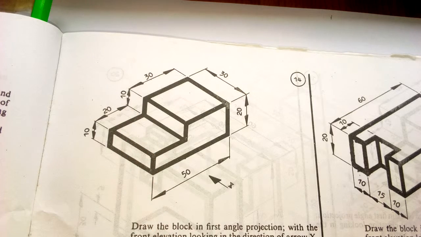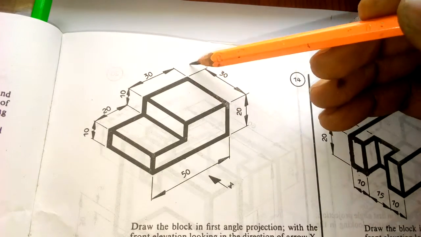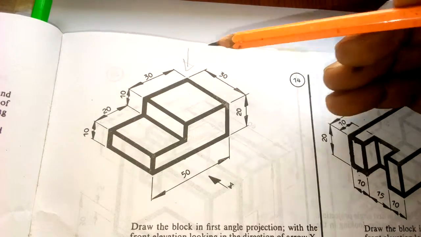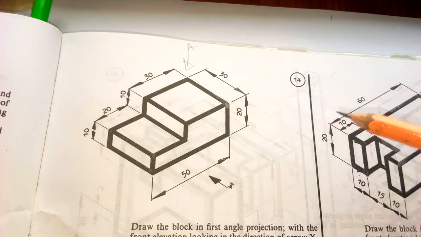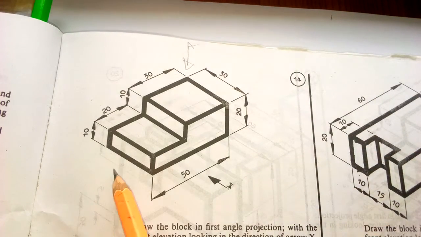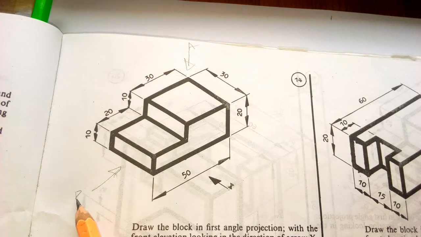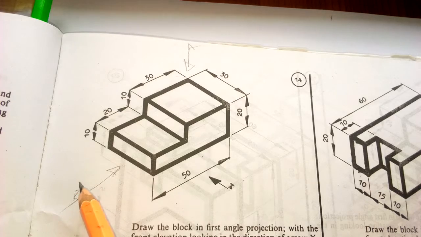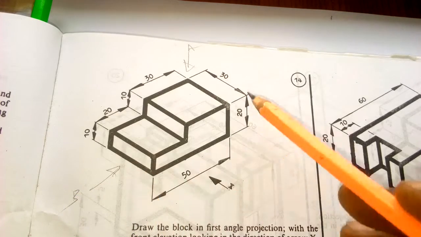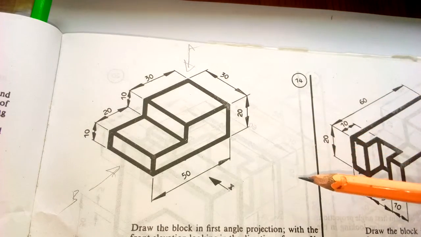To draw the first angle projection, we are going to follow step by step how to draw it. This is our plan, looking in the direction of arrow A, and this is our front, looking in the direction of arrow X, and this is our end, which is looking in the direction of arrow B. This is our end, this is our plan, this is our front.